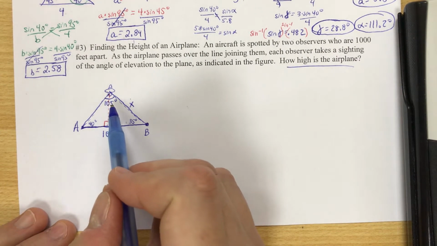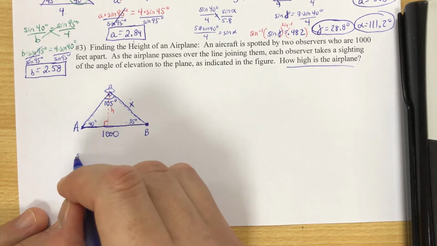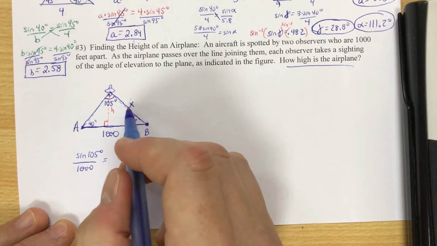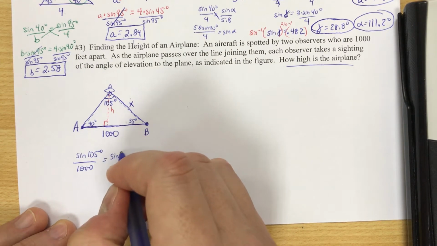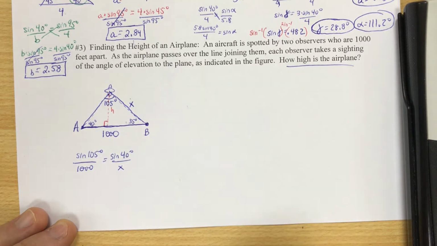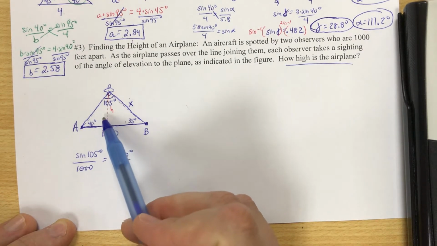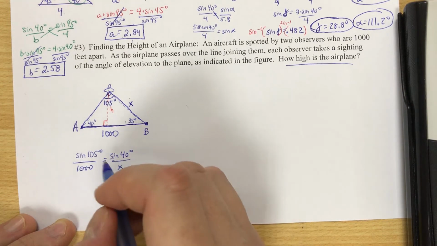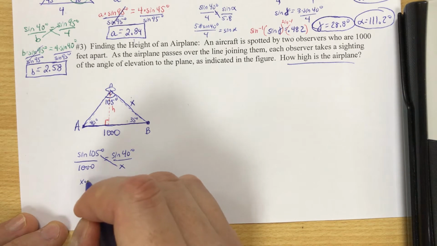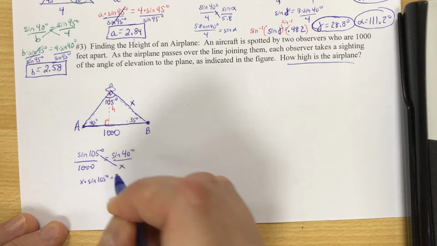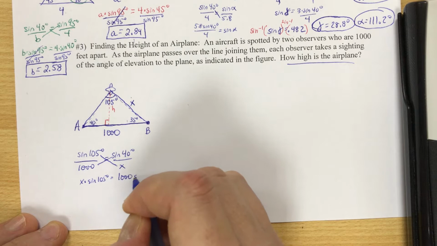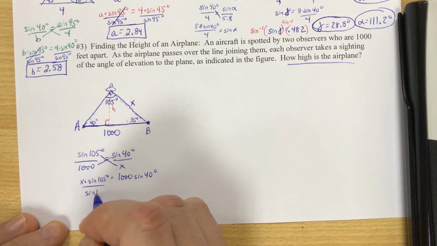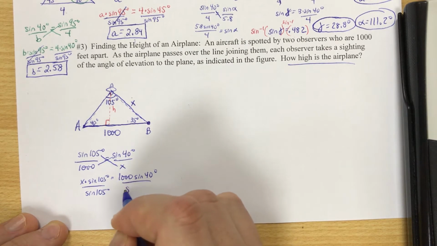So we could do the sine of 105 degrees divided by 1,000 is equal to the sine of 40 degrees divided by the opposite length x. Now notice I'm ignoring my altitude, my height at this point. I'm looking at the big triangle here. And we could solve that. So x, I'll work it out. x times the sine of 105 degrees is equal to 1,000 times the sine of 40 degrees. But then I'm going to turn around and divide by the sine of 105.